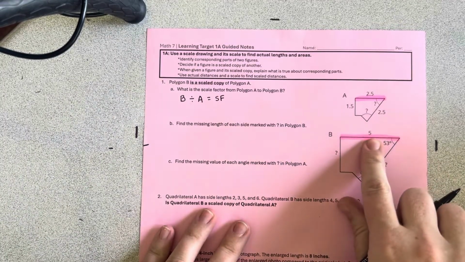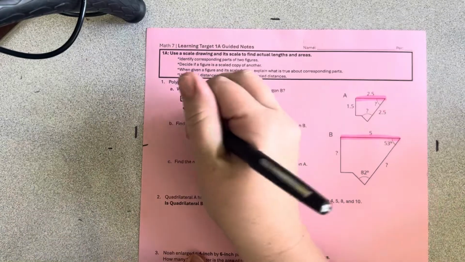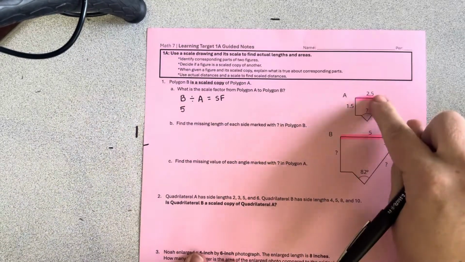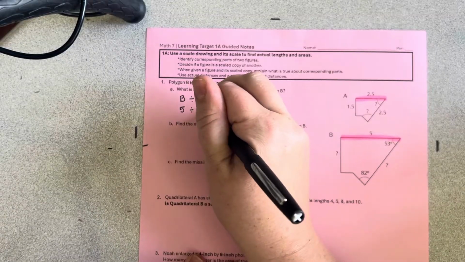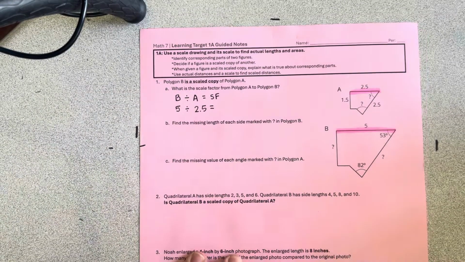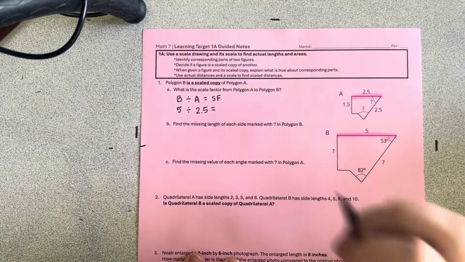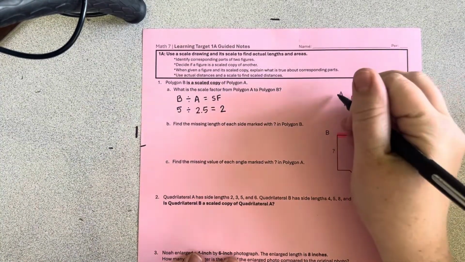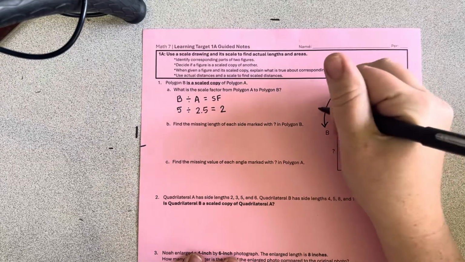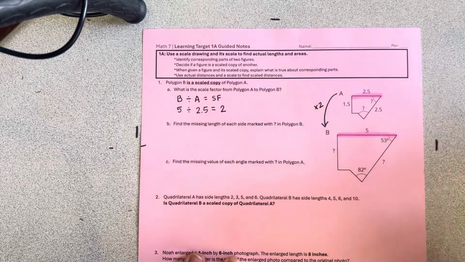So in this situation, in polygon B, my side length is 5. In polygon A, my side length is 2.5. So I'm going to take 5 divided by 2.5. You can do this in a calculator. 5 divided by 2.5 is 2. So that means to get from A to B, I'm multiplying those side lengths by 2.